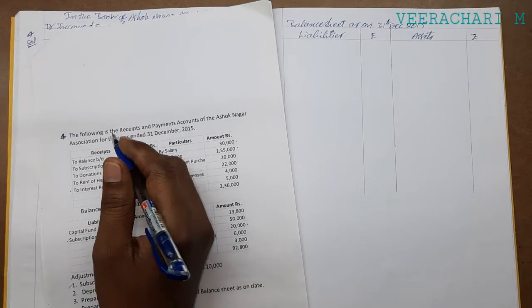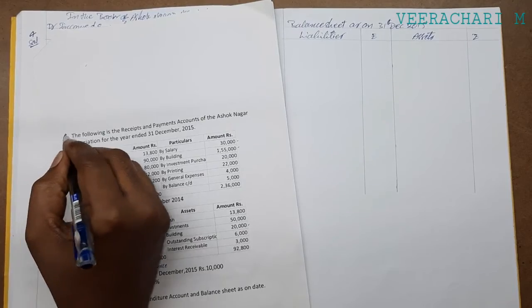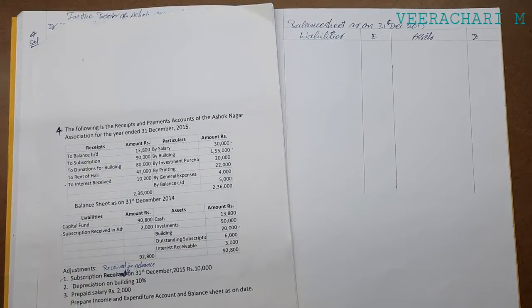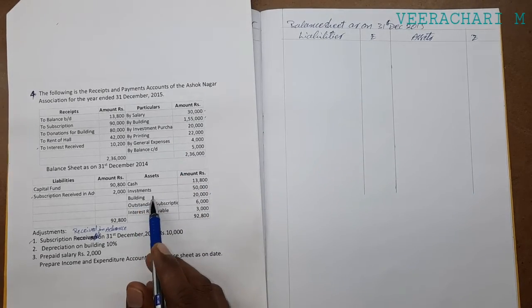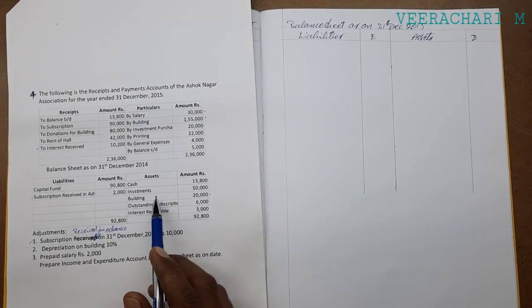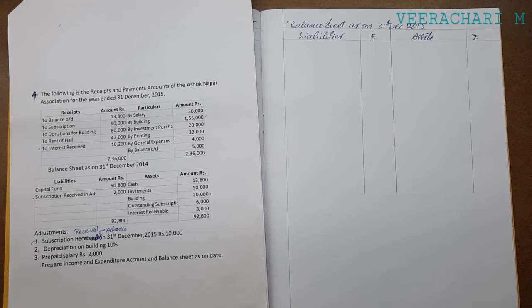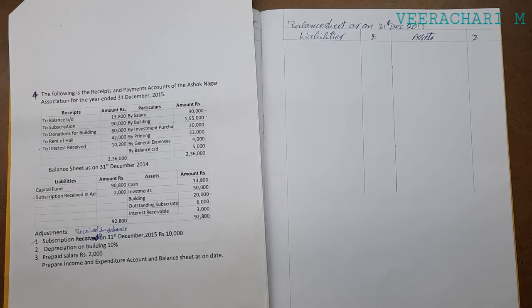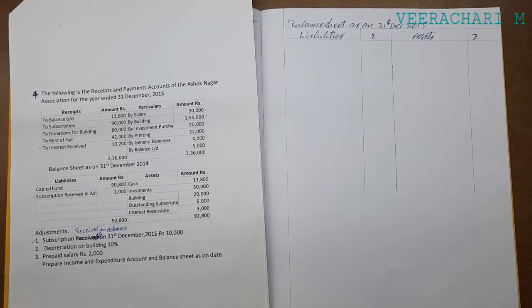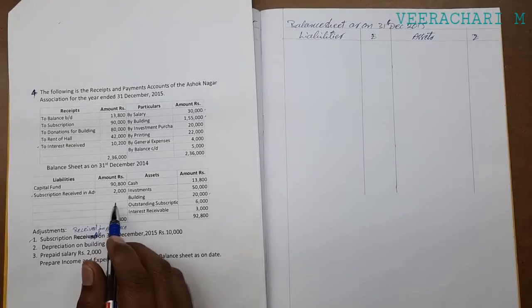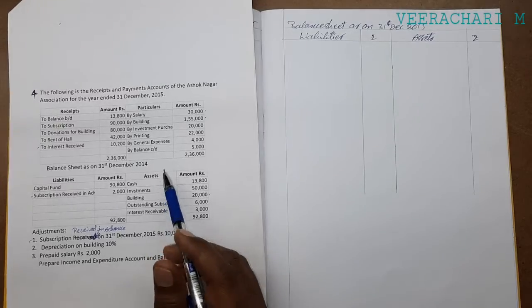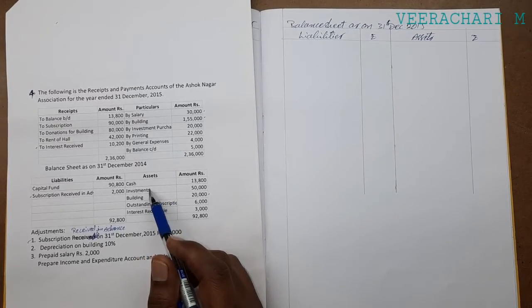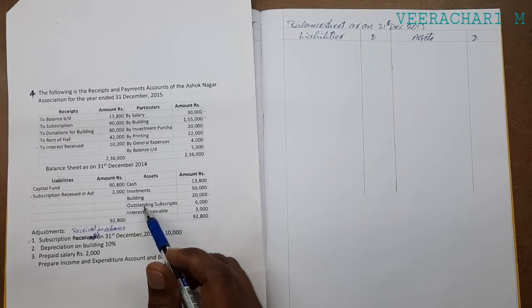From non-profit organization, this is the fourth question. In this question, the receipts and payment account and balance sheet are given. This is the opening balance sheet. We don't need to prepare any opening balance sheet because it's already given in the question. With this receipts and payment account and opening balance sheet, we should prepare the following.